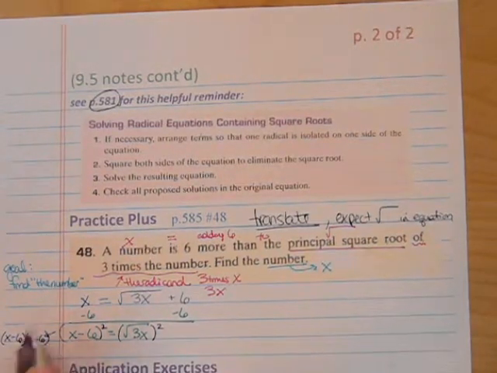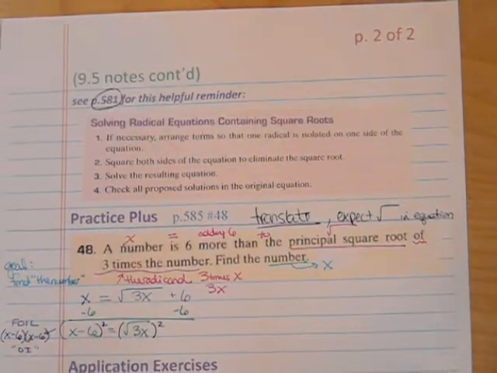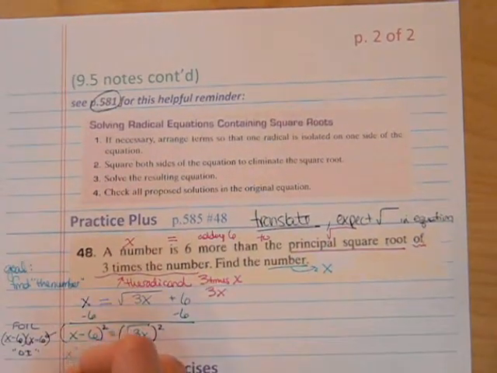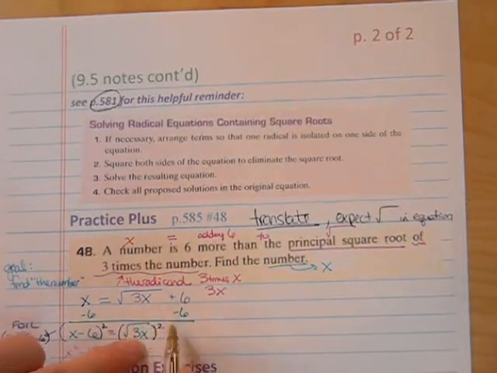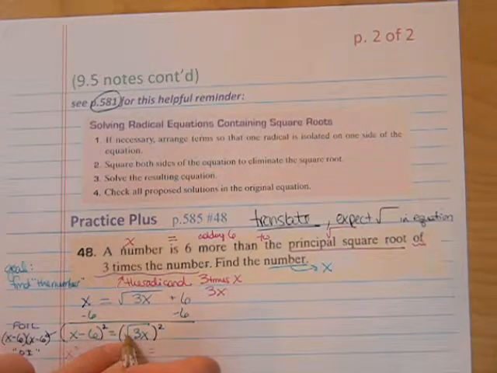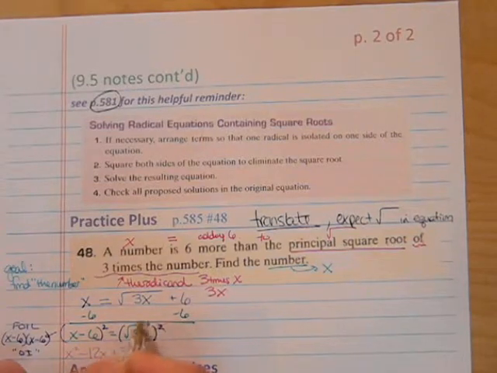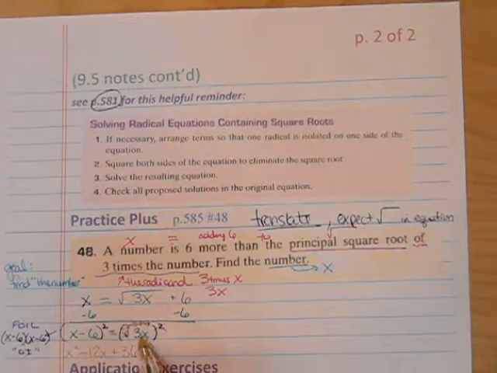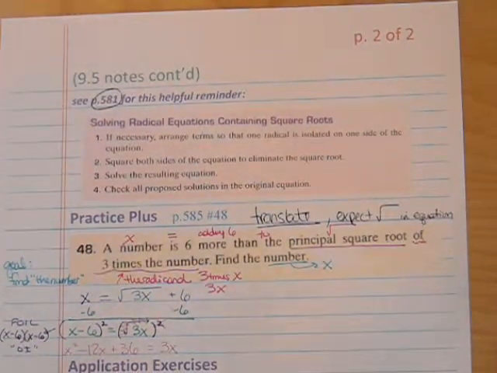That literally means you have to FOIL it out. Don't forget the outside-inside pieces. And once you do that, you get x squared minus 12x plus 36 equals, what does it equal? Well, you're squaring a square root. You're undoing the radical operation. So all the square does is get rid of that square root sign. It doesn't do anything to the inside piece. The inside piece is just set free, so to speak. You just get the 3x out of there.